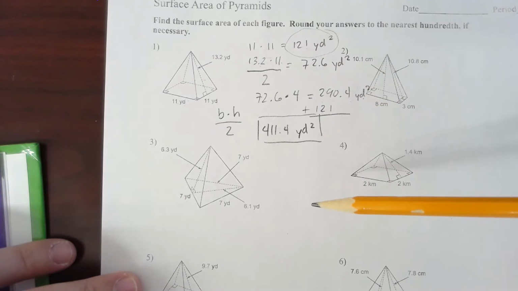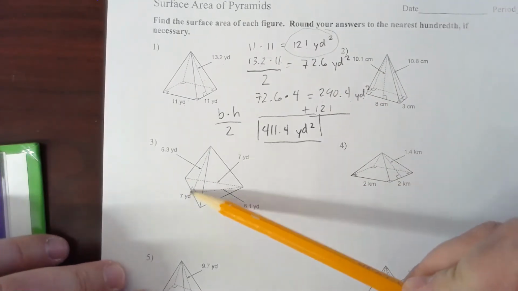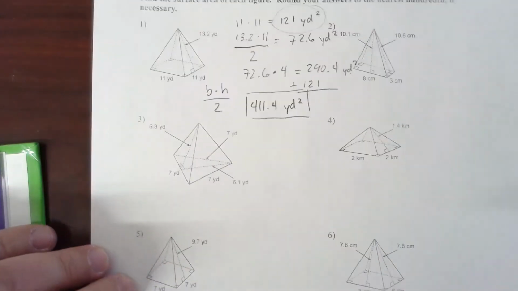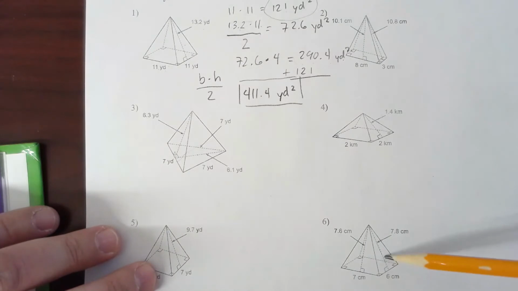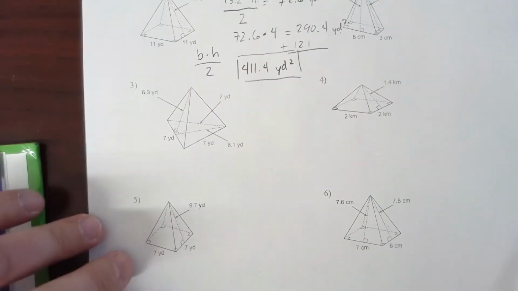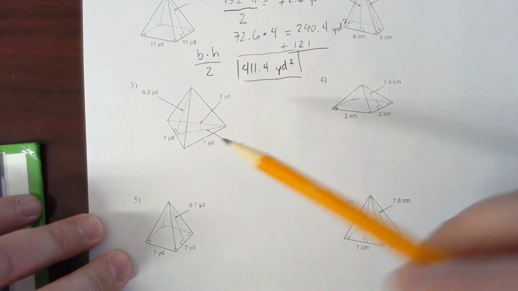Now, what happens if they don't give you the height of the triangle? Let's see, they give you the height here and the height here, the height here, the height here. Oh, I think they give you the height on each one. Awesome. Okay, let's just do one other example where the base is not a square. What happens when it's not a square? What happens if it's a triangle?